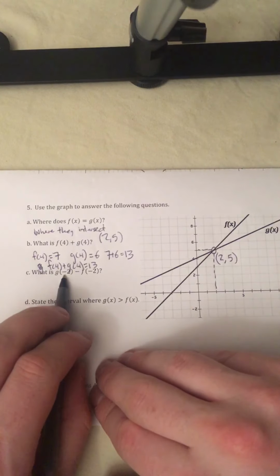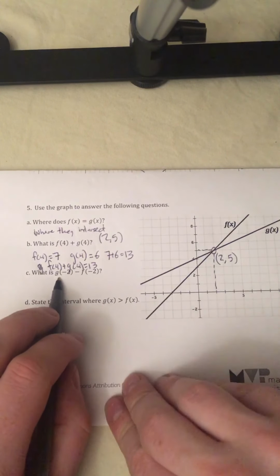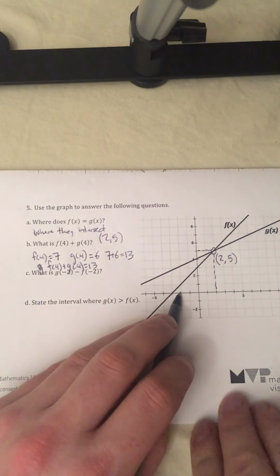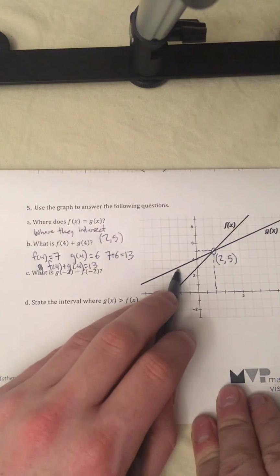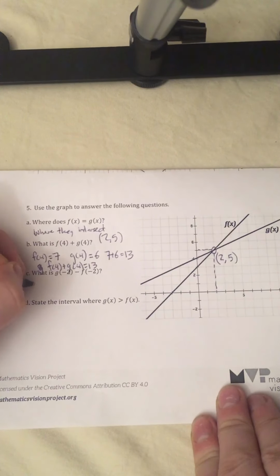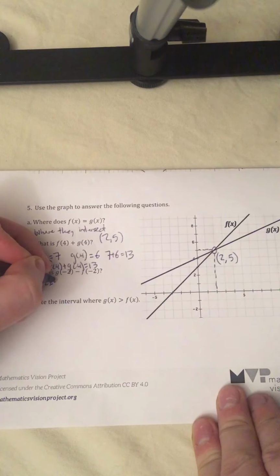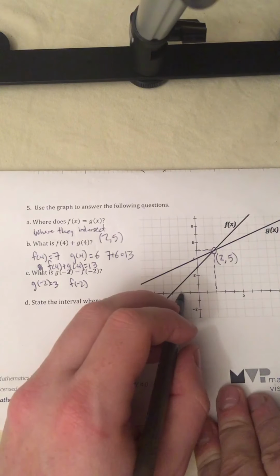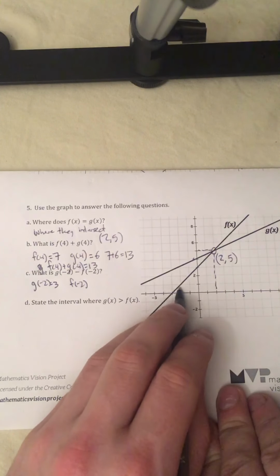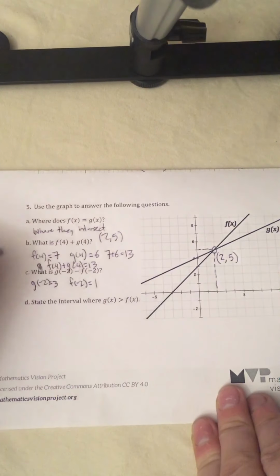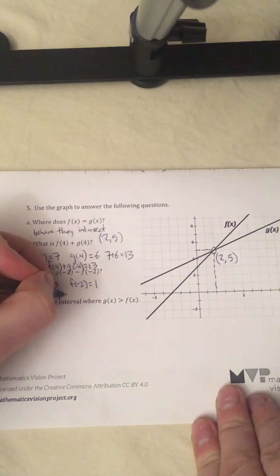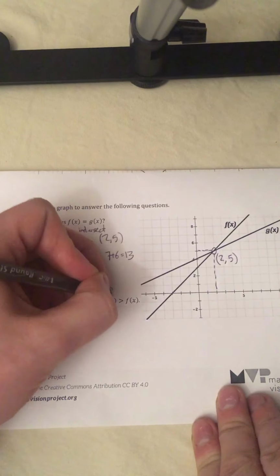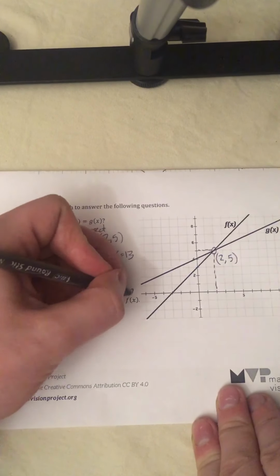I can also do that with this one, where I'm not adding, I'm subtracting, except I'm doing it with negative numbers now. So g of negative 2. I'm going to go to negative 2 and go up until I hit the g of x function, which would be right here. And that looks like it hits 3. So g of negative 2 is equal to 3. And f of negative 2, well, f of x is right there, 1. So I'm doing 3 minus 1, which is equal to 2. So g of negative 2 minus f of negative 2 is equal to 2.